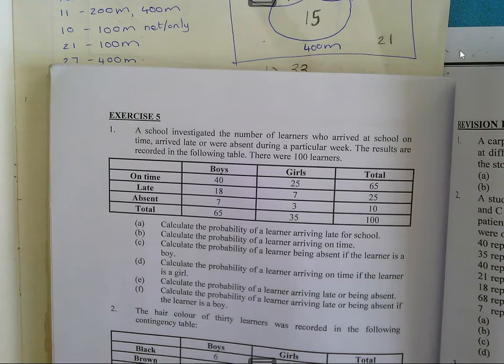C. Calculate the probability of a learner being absent if the learner is a boy. 7 over 65. Calculate the probability of a learner arriving on time if the learner is a girl. Write down. E. Calculate the probability of a learner arriving late or being absent. 35 over 100.